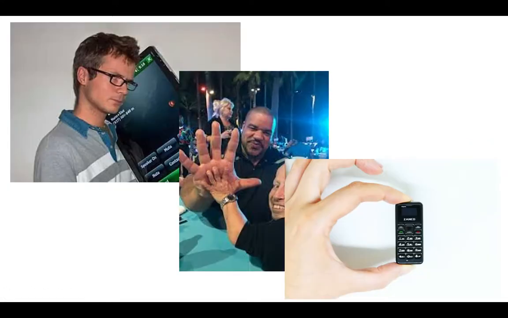Now let's have a look at these three pictures. Have a look at this phone. Now it is too big, right? Again, big phones are a good thing, but when you exceed certain limits, now it becomes negative. So this phone is big, yeah, it's too big. I don't like it. I don't want it, right?